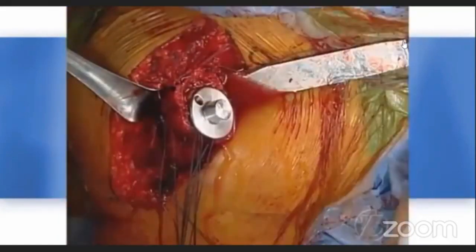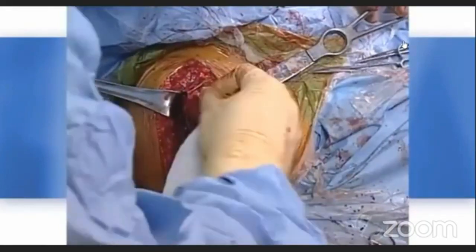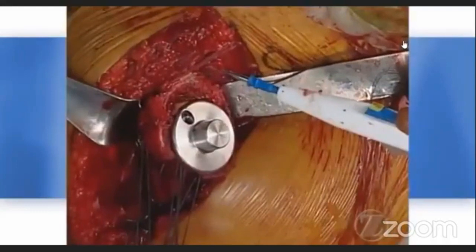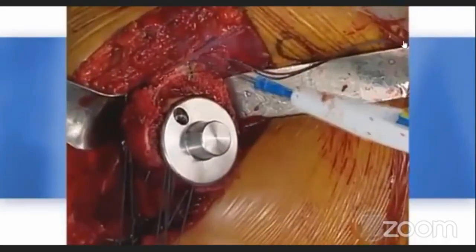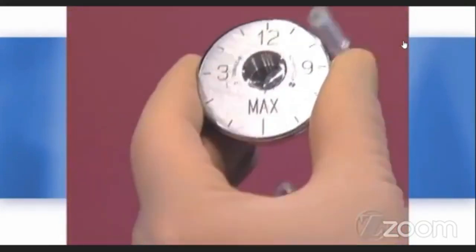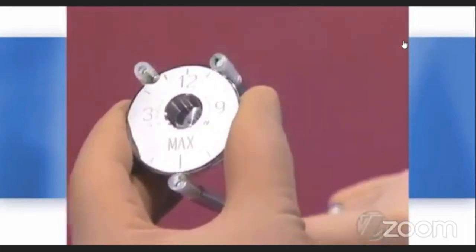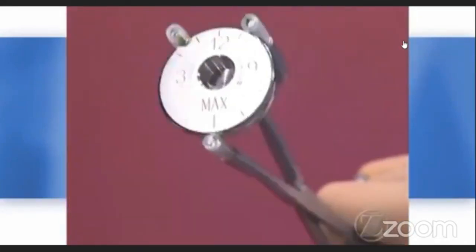Mark the position of the humeral head as determined earlier in the trial reduction. In this case, the head will be positioned with the maximum overhang at approximately 2 o'clock. Attach the final offset humeral head component to the offset humeral head inserter, so the single prong is positioned at the max or previously marked indication.